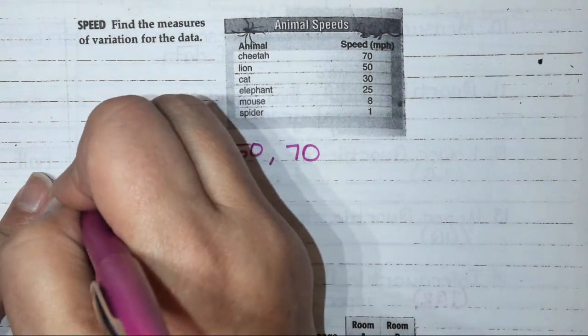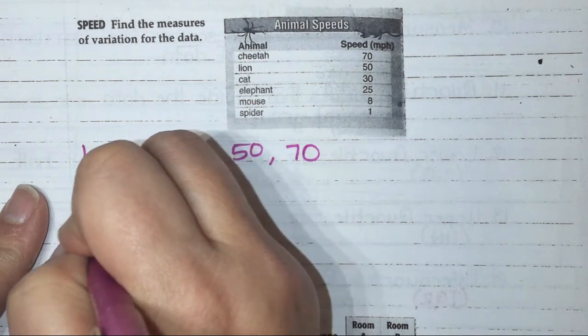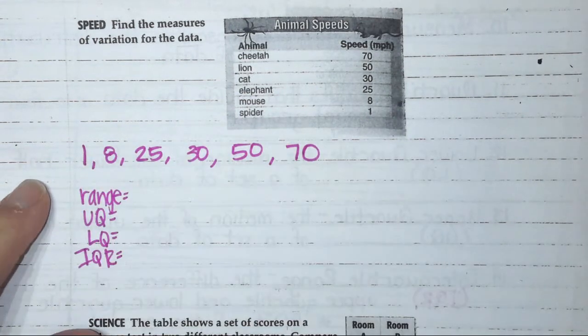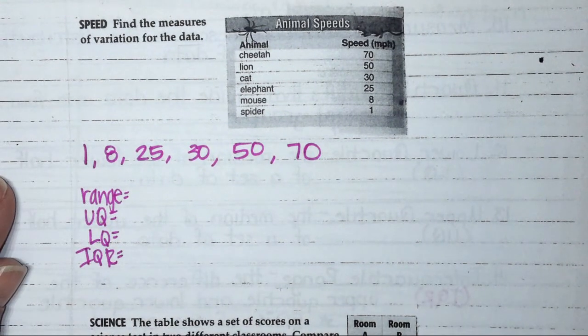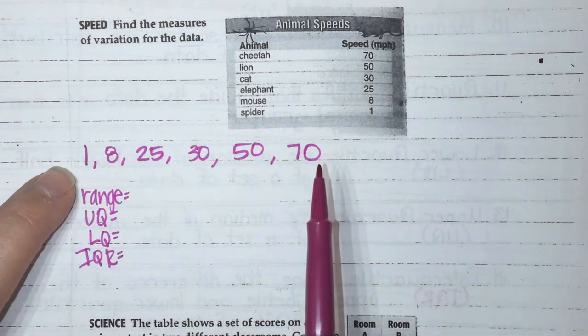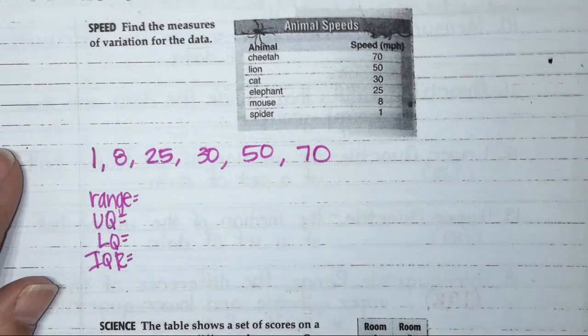And we are looking for range, upper quartile, lower quartile, and inner quartile range. Okay, what is our range of this set of numbers? Remember, range is the difference between your highest number and your lowest number. What would it be? 1 and 70. Okay, so subtract those, and what do you get?